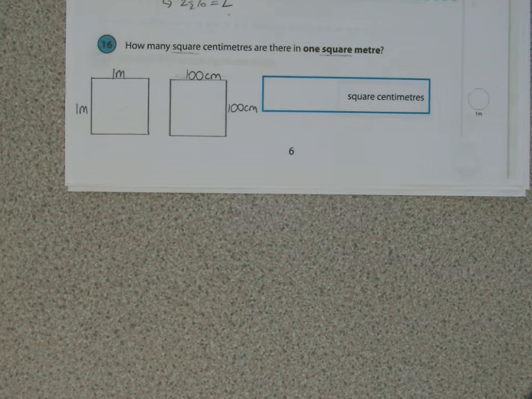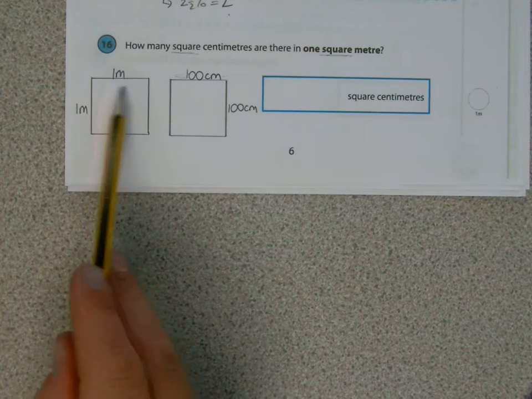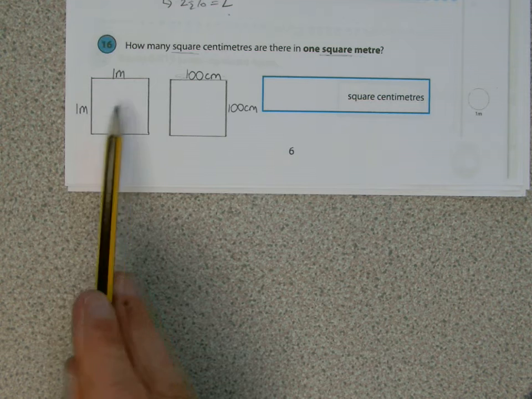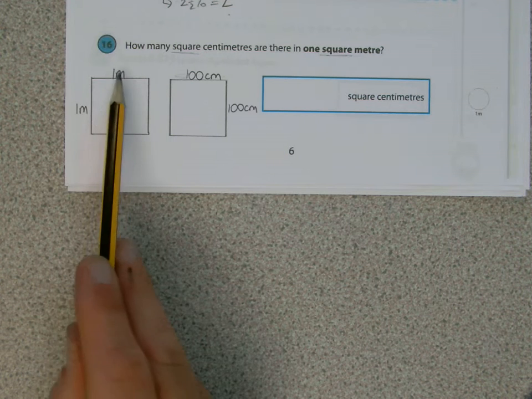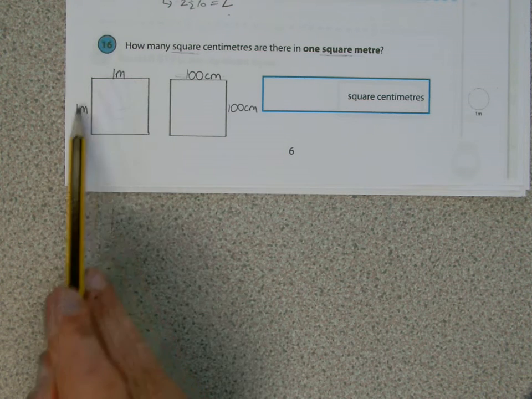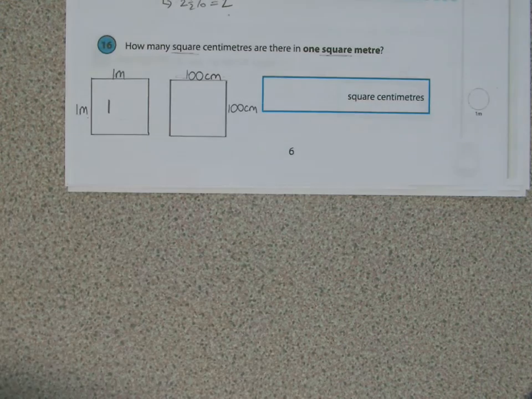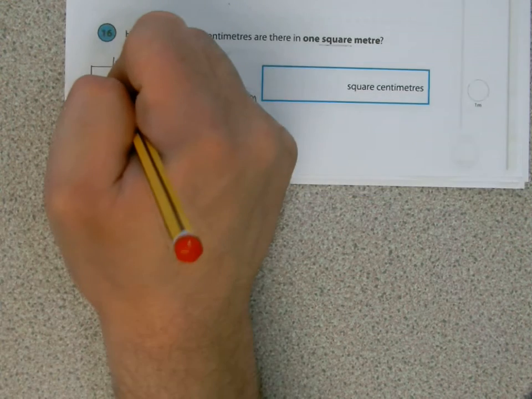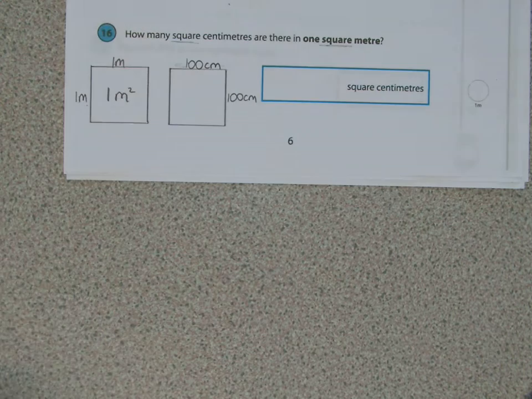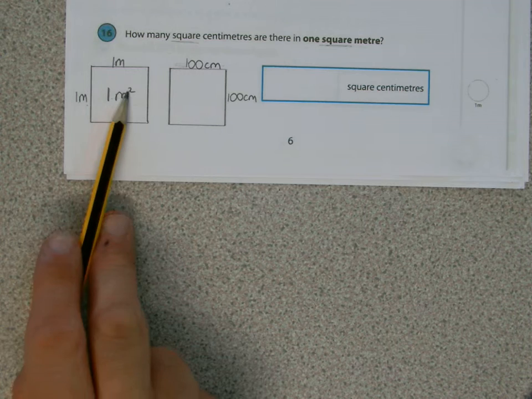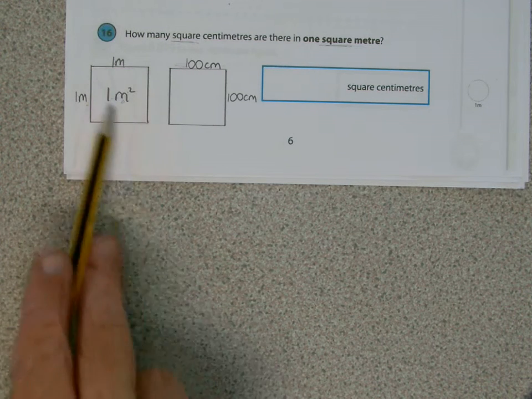Now, because we're talking about area, because we're talking about 1 square meter, we're talking about the area, basically. And to work out the area here, I would do length times width, wouldn't I? I do 1 times 1, and 1 times 1 is just 1. So that's the area, 1 square meter, and that's what I write. 1 meter squared is another way of saying it, or 1 square meter. That's what it's talking about, the area.